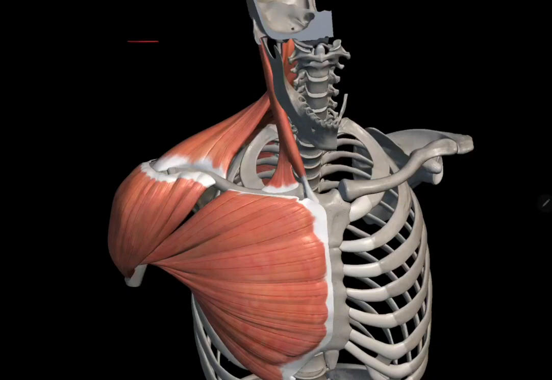Hello everyone, in this video we will be talking about the clavicle bone, all the muscles originating and getting inserted on the clavicle. So you can see this broad pectoralis major in the front.